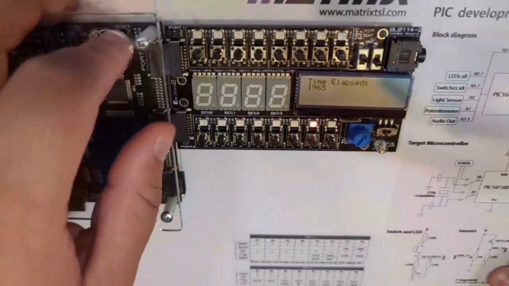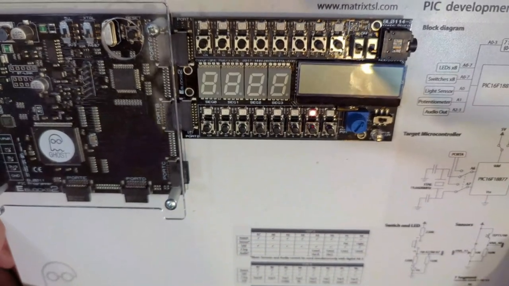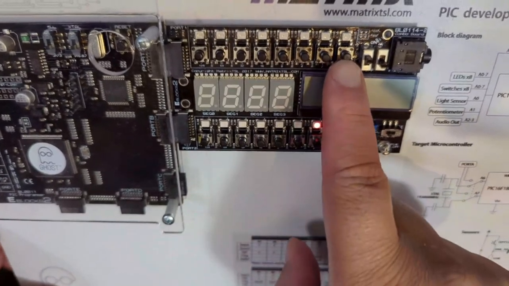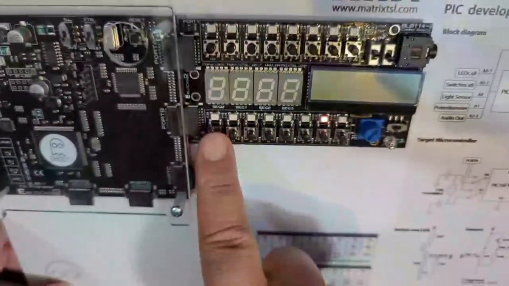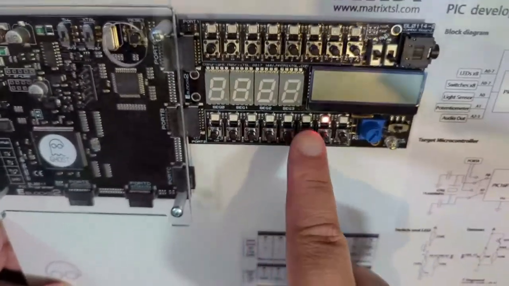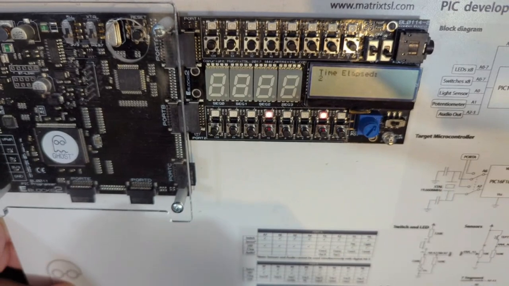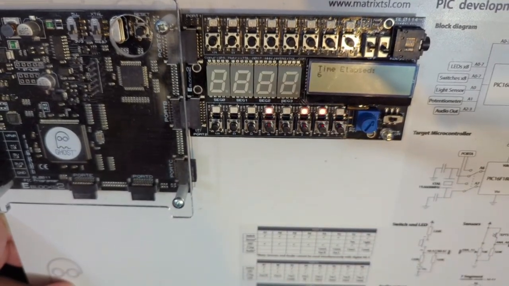If I reset it, the program is sitting there waiting for an interrupt on A0. If I press any of the other buttons, it shouldn't do anything. Yep, nothing. And A0, there we go, and then the timer starts. So that's an interrupt on a pin.